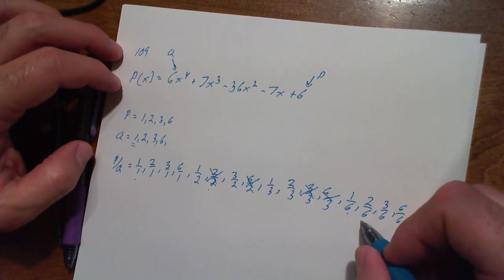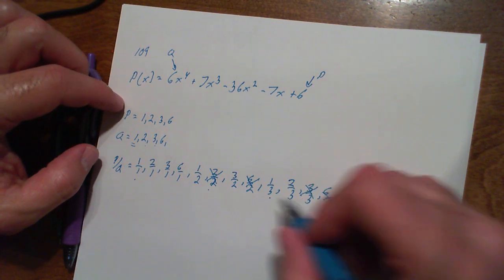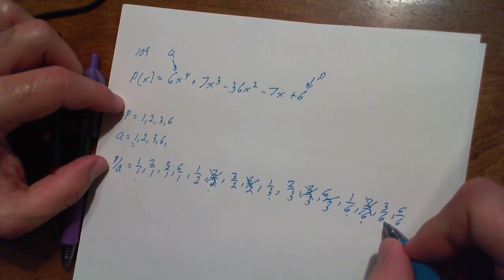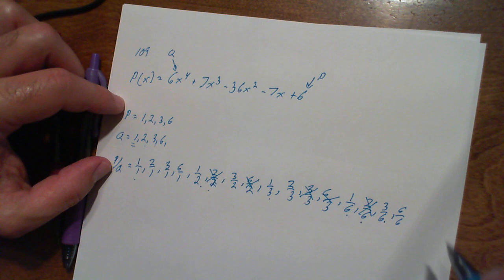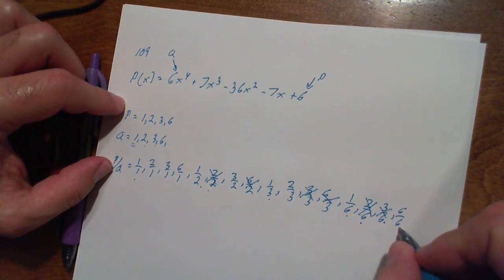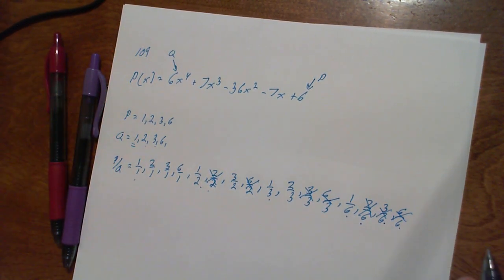Well, 1 over 6 we don't have. 2 over 6 is 1/3. Do we have 1/3? There's 1/3 there. Don't need that. 3 over 6 is 1/2. We have 1/2 here. Don't need 3 over 6. 6 over 6 is 1. Okay. So, what a mess.